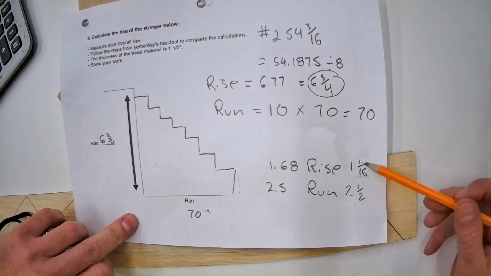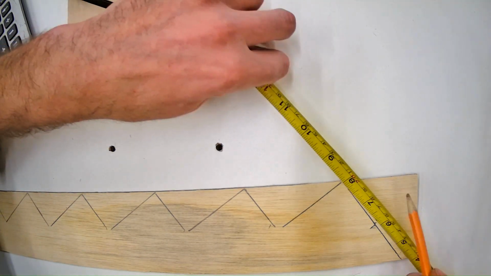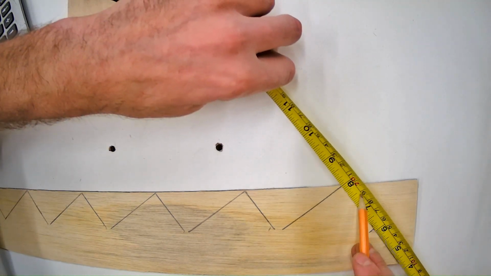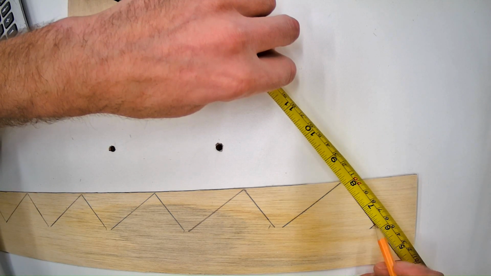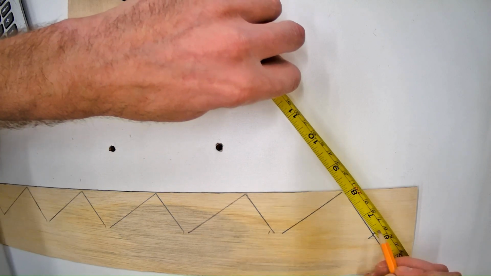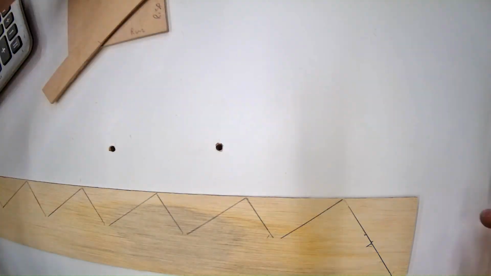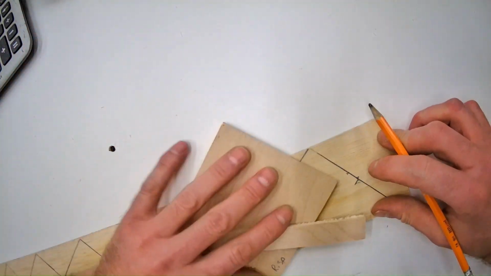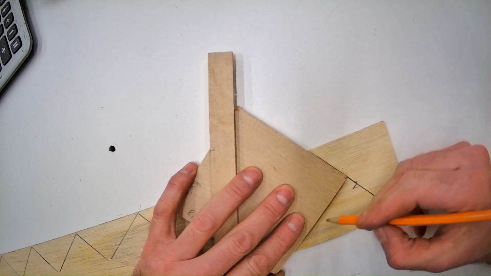The other thing, of course, I could do is I could take my 1 11/16 and also minus 3/8 off of that. So I'll take my tape measure out to here and I can go right up to here. And now I'm going to minus 3/8. So 1, 2, 3. I moved it a little bit. So 1, 2, 3 right here. And now I need to draw a square line coming back off of that.